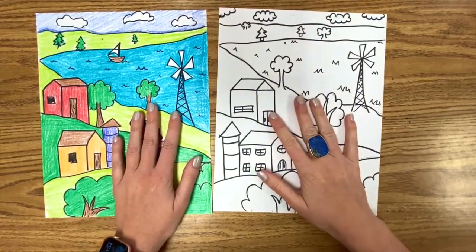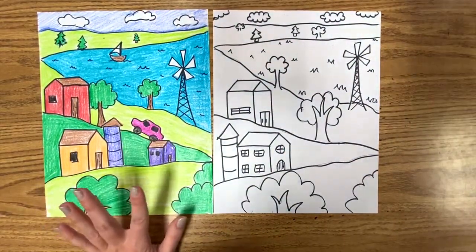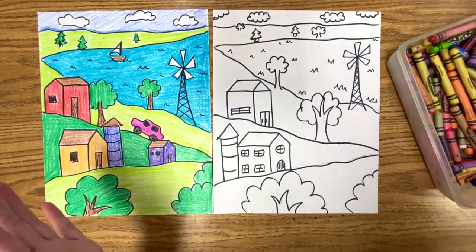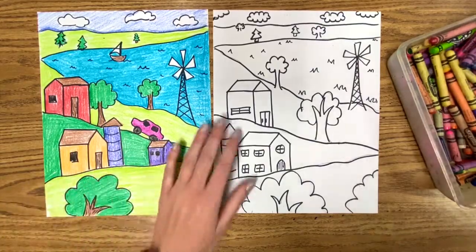And now, let's color. Colored pencils or crayons work. Really, whatever you have is gonna work fine. I use a crayon because why not? I think that sounds fun. Let's go.